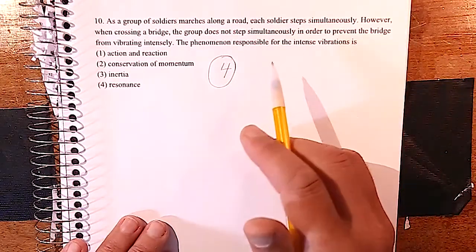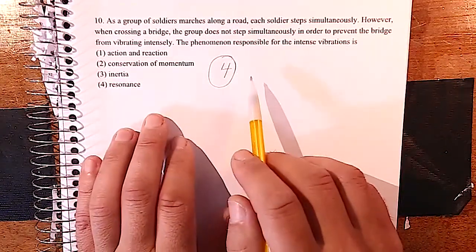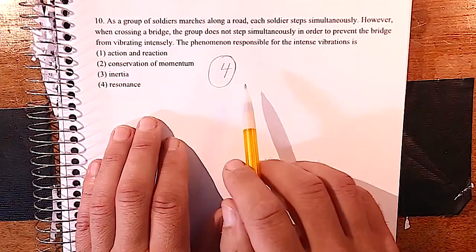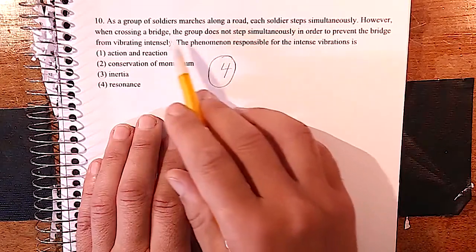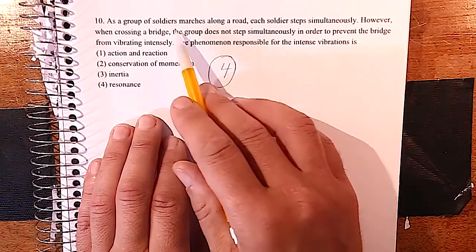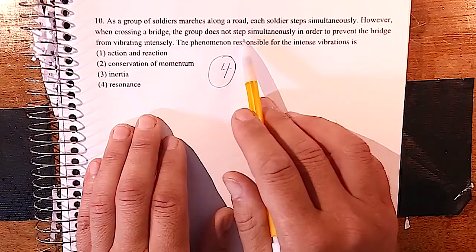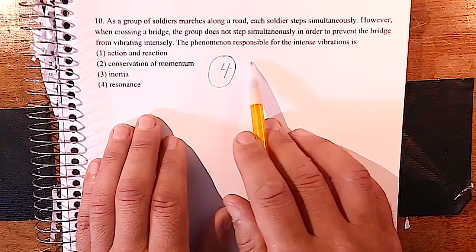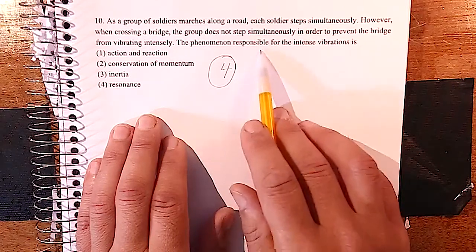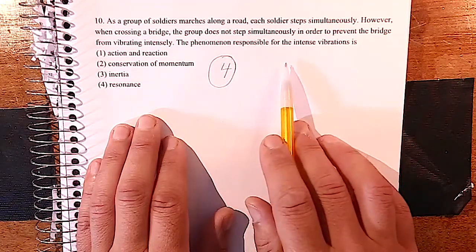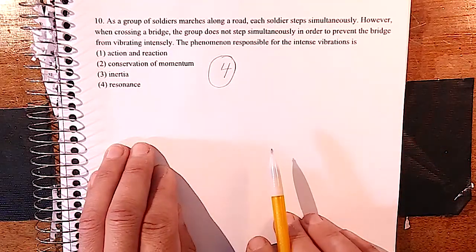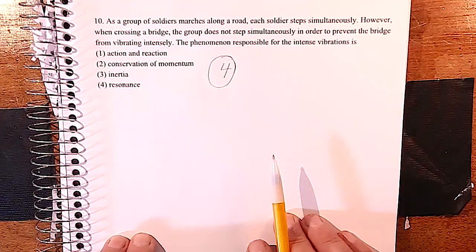And this question is one more question that I should have put in the Waves Part 2 unit. This phenomenon happens when soldiers march across a bridge, they start to step, and if they step simultaneously, the bridge will start to vibrate, and that phenomenon is known as resonance, and like I said, we'll get into that in the Waves 2 unit.